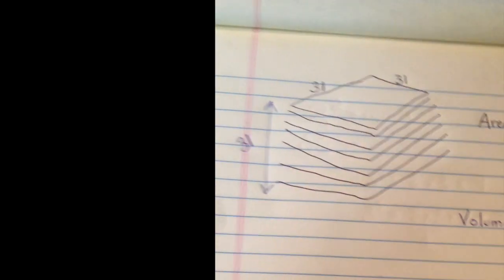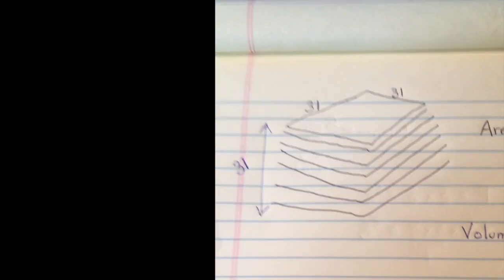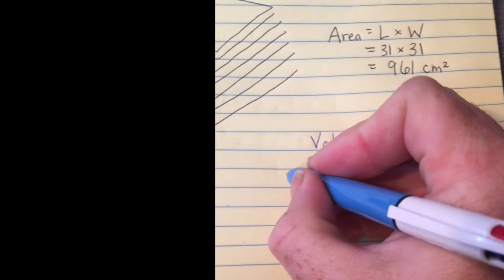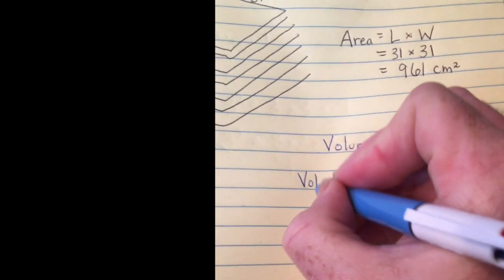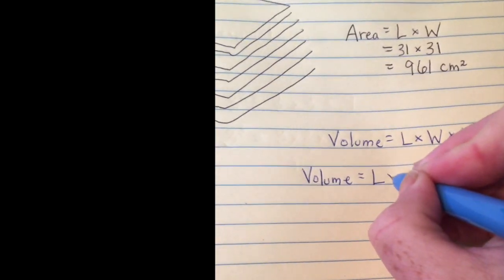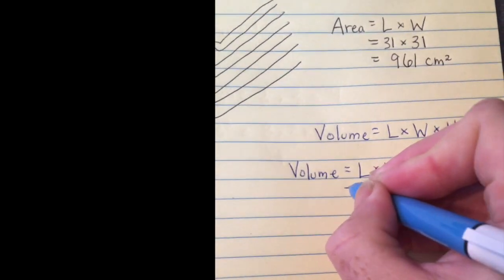That was our tesseract, our perfect cube. So now when we go to do the volume of a perfect cube, it was length times width times height, which all was the same number.